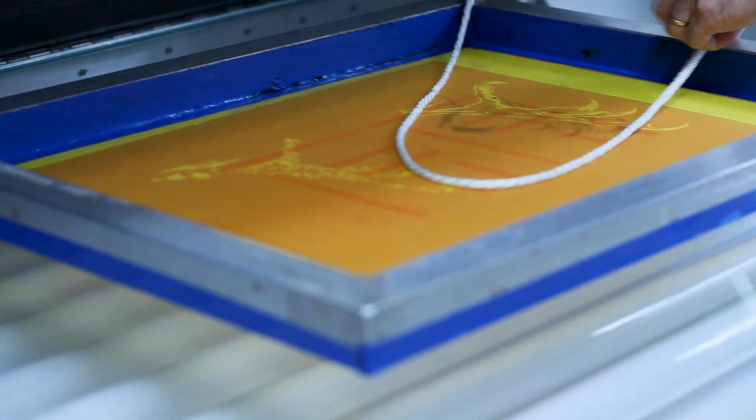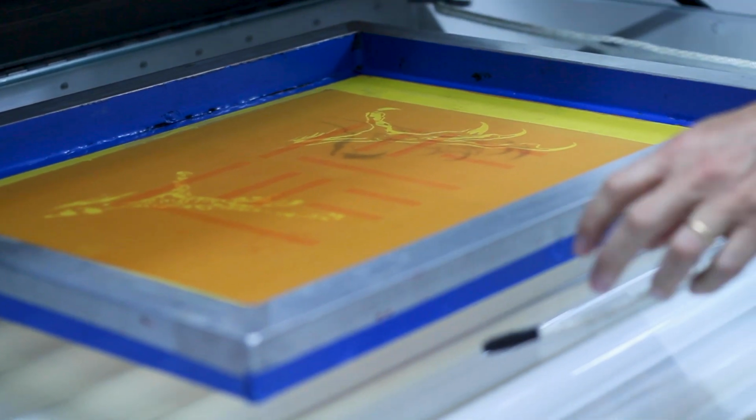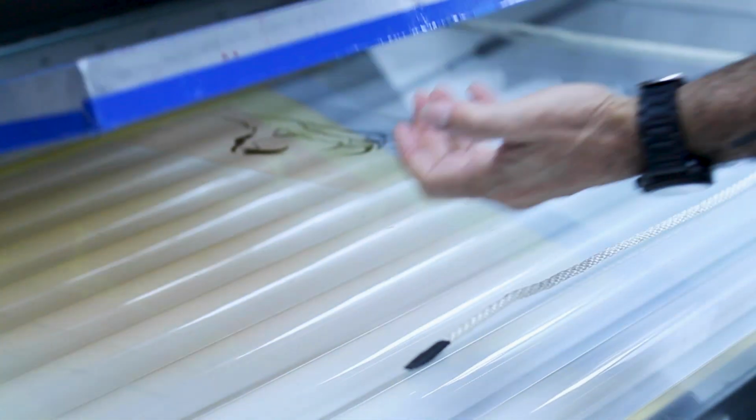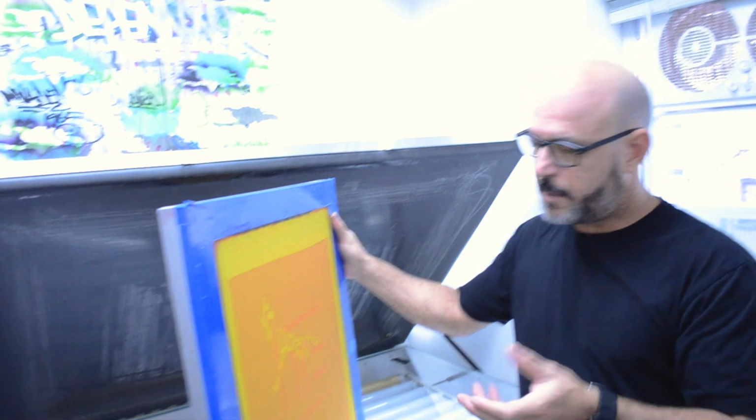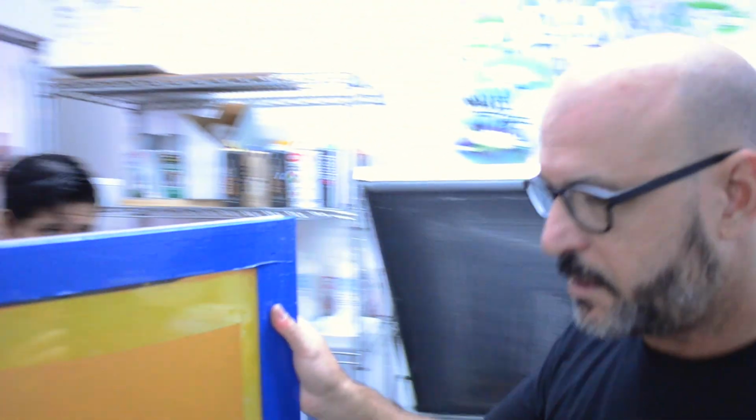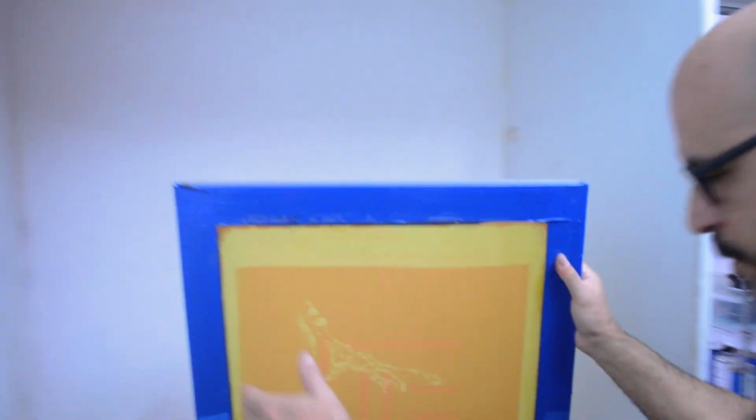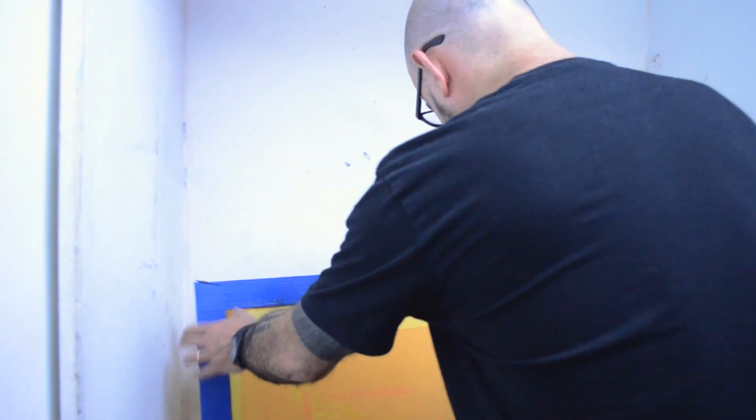Once that amount of time has been done from the light exposing the screen, I will take the screen, which has already been exposed, and take it to the bath to be developed. The advantage of this process is that it can be developed just with water.